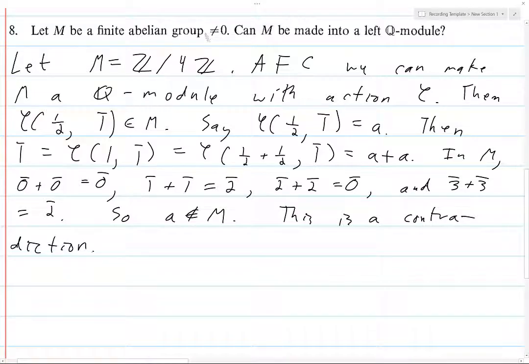So in some sense, you should expect to use the properties of modules and how they work.